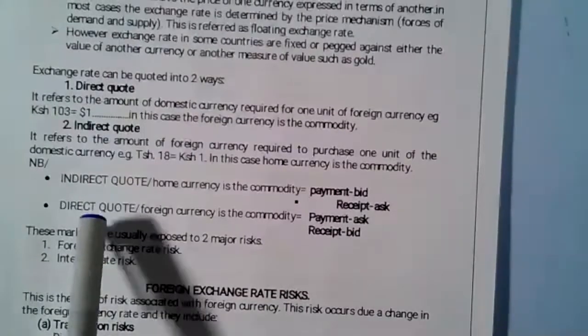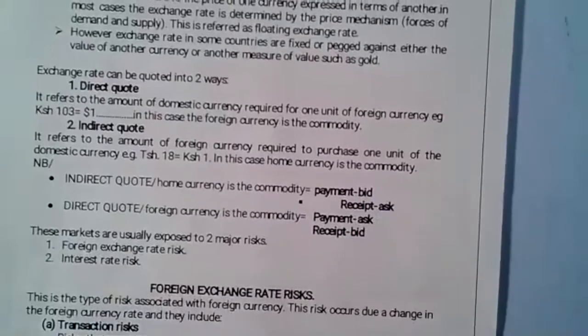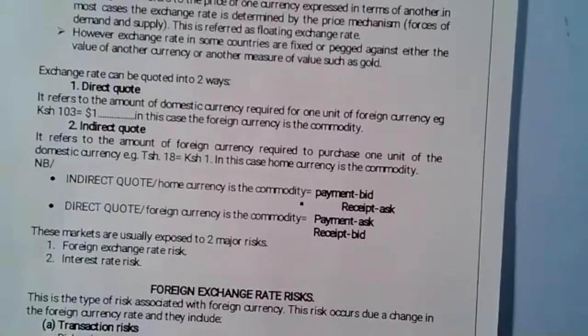For the indirect quote, remember when you are paying and when you are receiving, the rate to use. So that means you should not be confused.